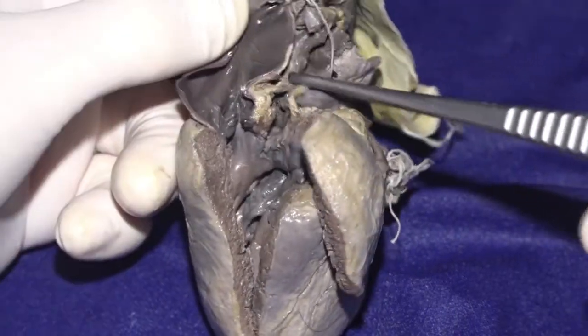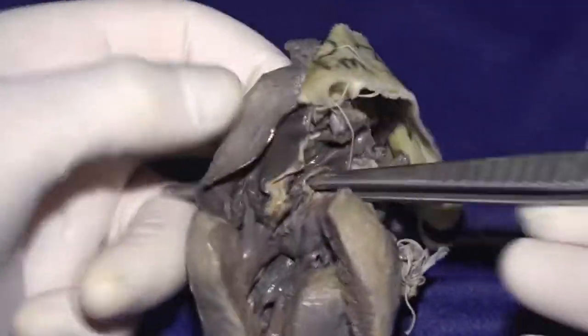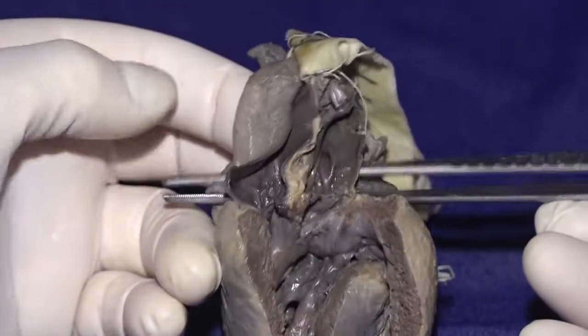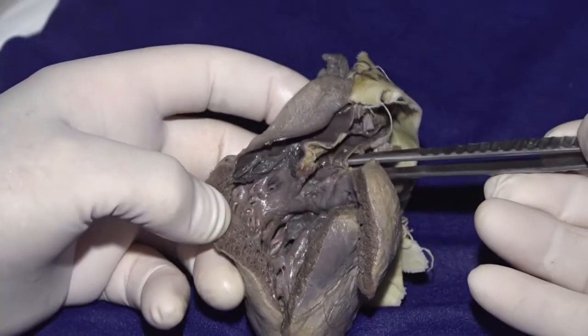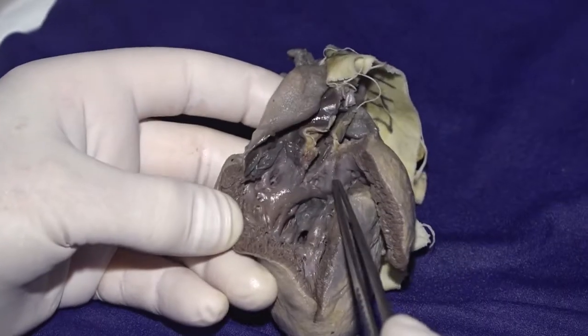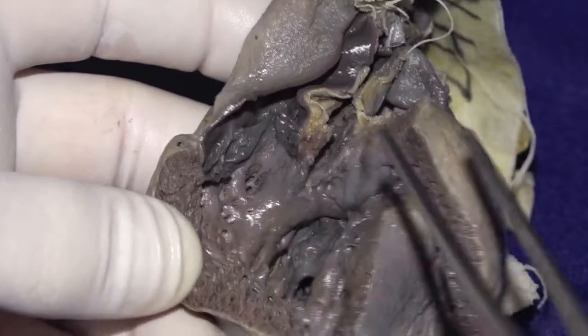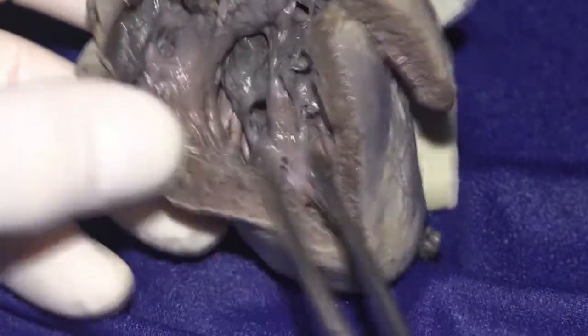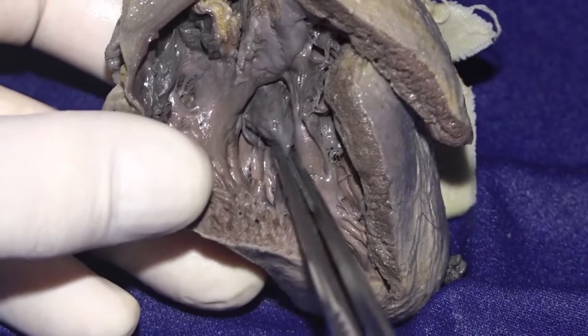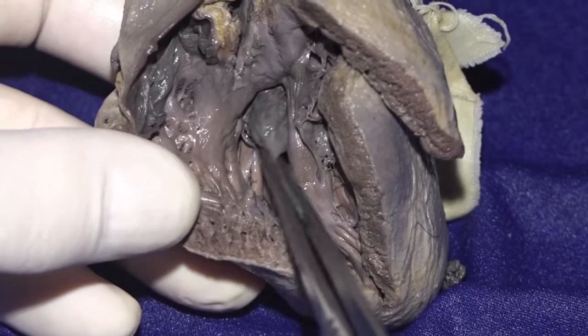You see that I can take these arterial trunks, I can pass my probe behind them, and I then show you how this fold here is the ventriculo-infundibular fold. And you can also see very nicely here the straddling part of that mitral valve.